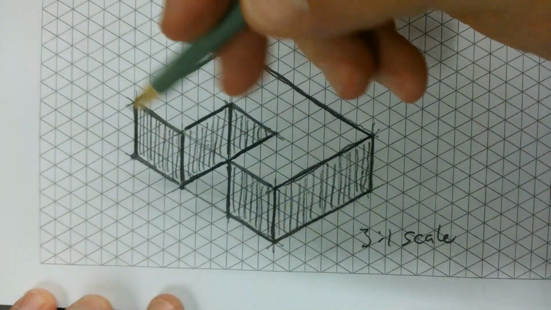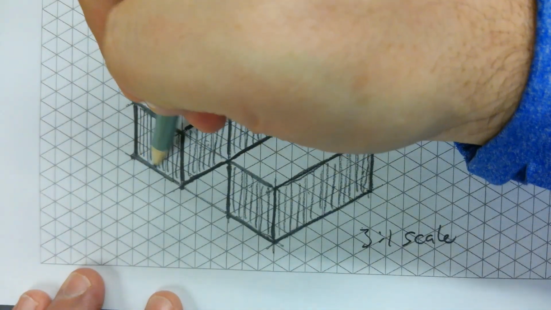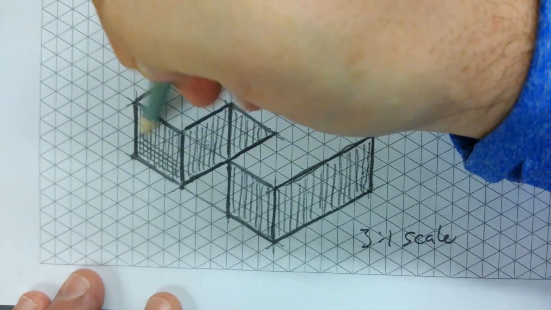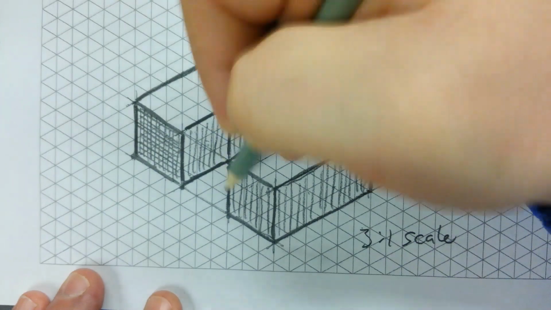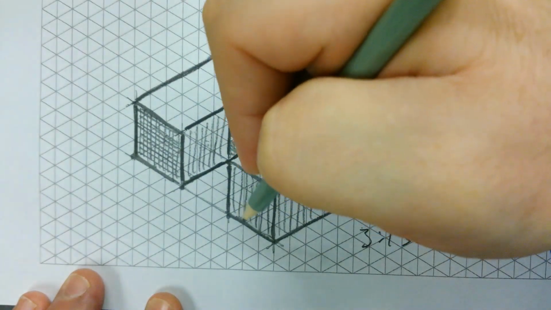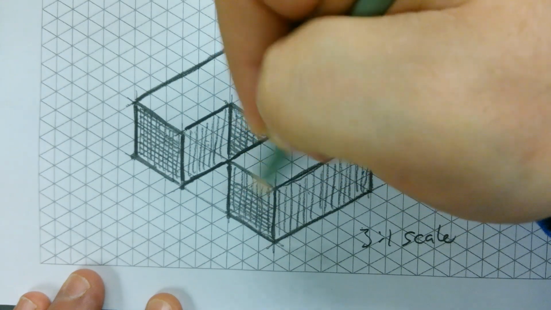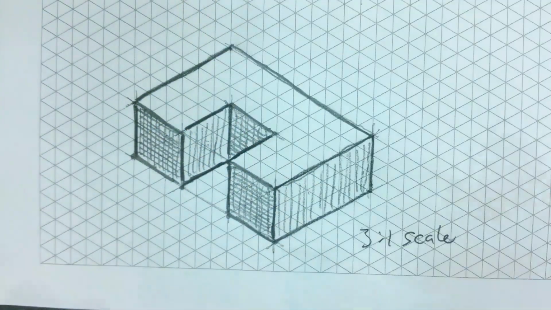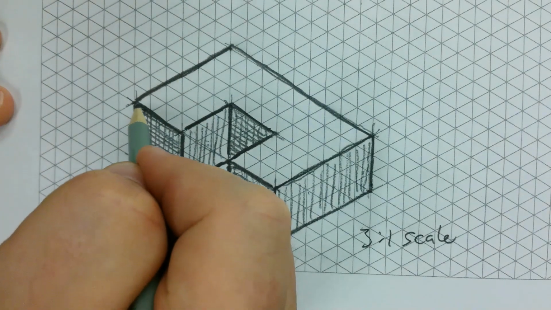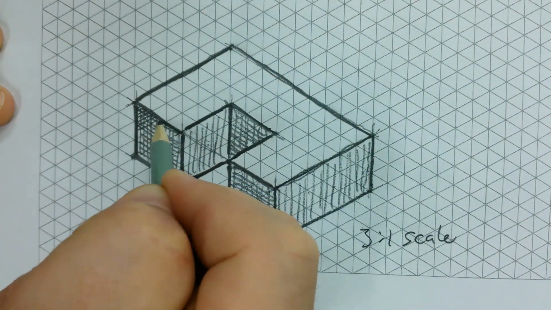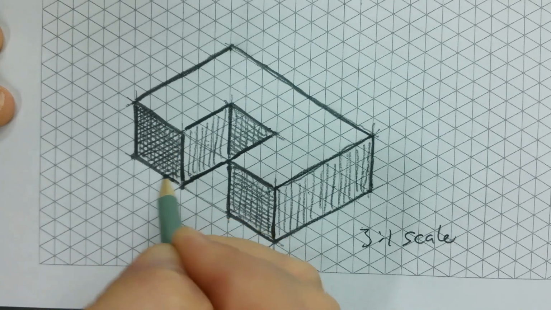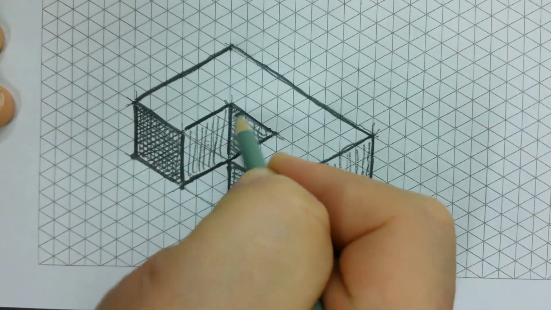Okay, so then I'm going to apply another layer going off at a different angle of closely drawn dark lines, only on the front faces. And then one last layer going off at this angle. All of these closely drawn lines that I'm drawing are paralleling the grid lines. Whether they're vertical, up to the right, up to the left, doesn't matter.